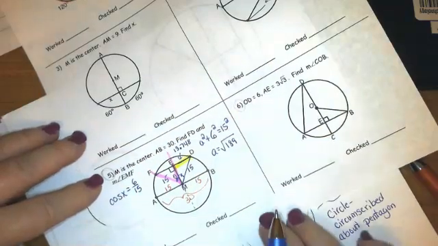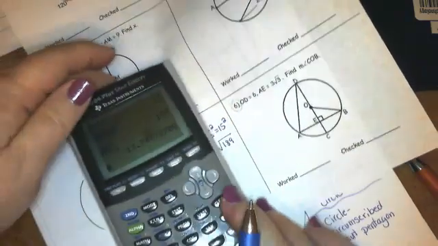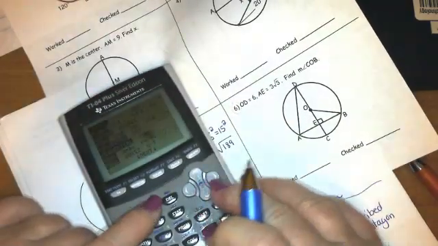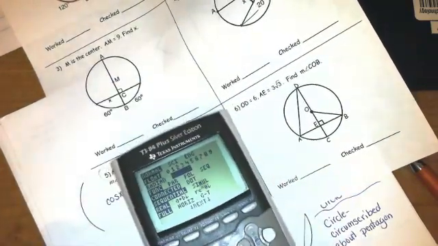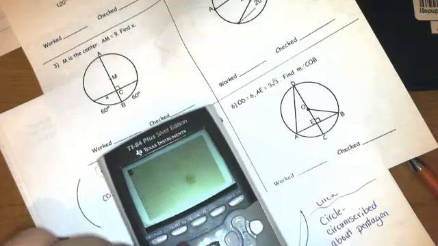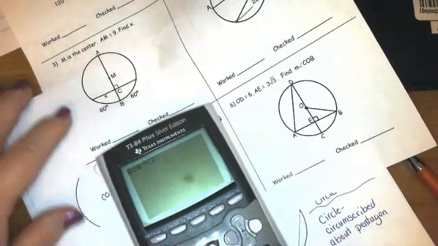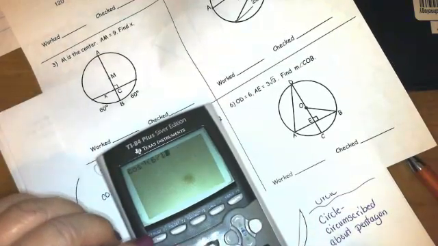So this is that one where you do the second cosine. Make sure you're in degrees. Get that so you can see it. And I'm going to say second cosine of 6 over 15.